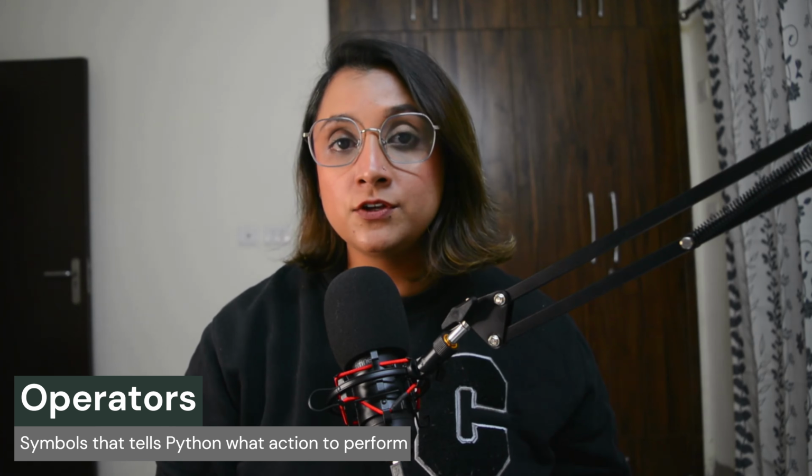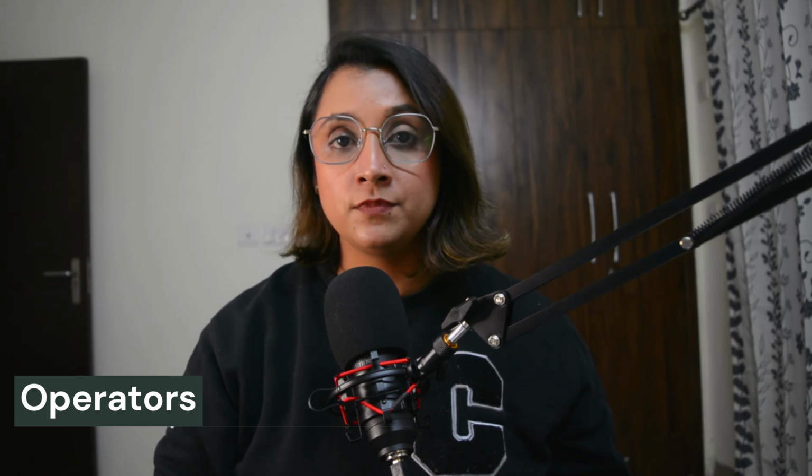Let's first understand what operators are. Operators are nothing but symbols that tell Python what action to perform. For example, equal to, multiplication, addition, division, greater than, less than. These symbols allow Python to perform calculations, to assign values, and to compare values.